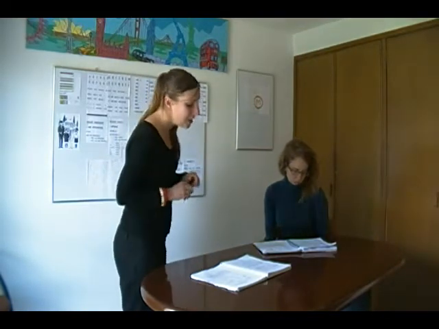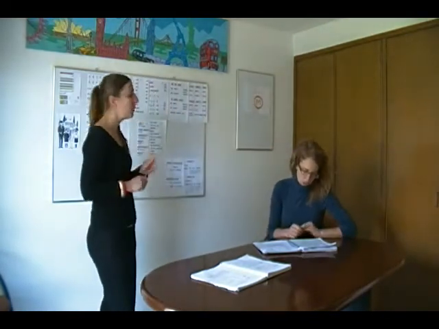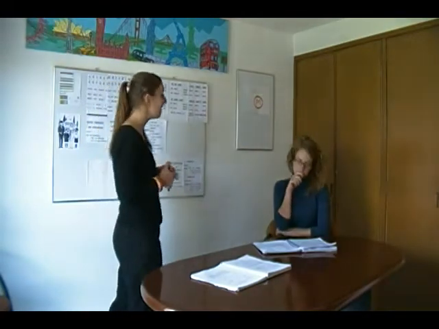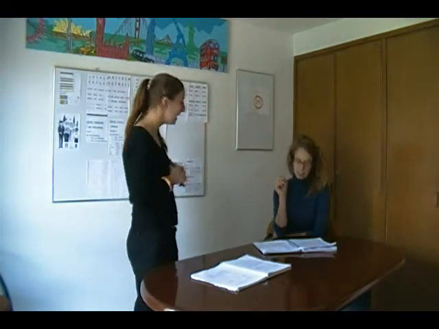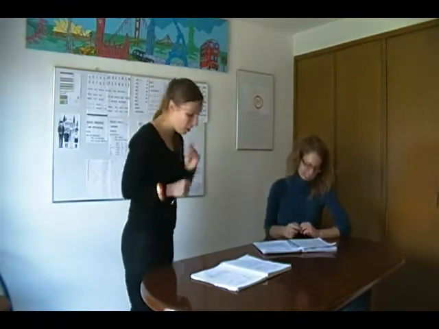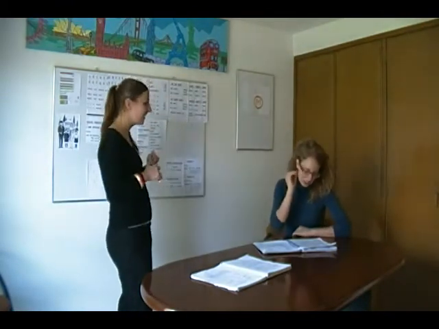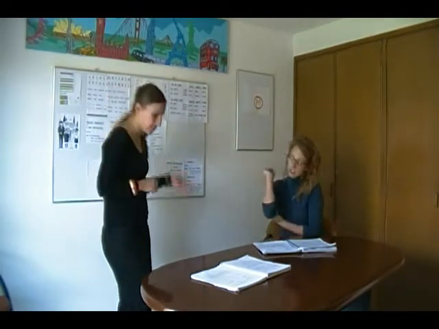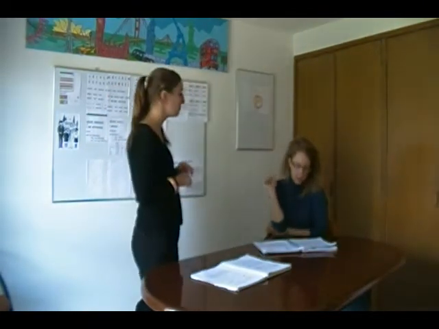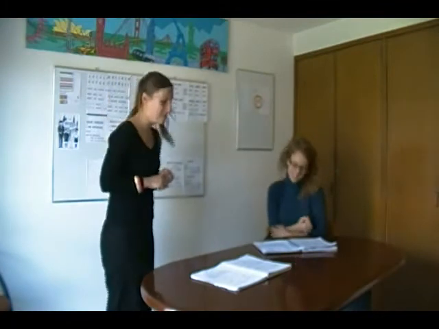So, do we usually say littler and littlest? No, we don't usually say littler and littlest. Okay, so what do we use instead? We use smaller and smallest. Perfect. Why? Because they're easier to pronounce.